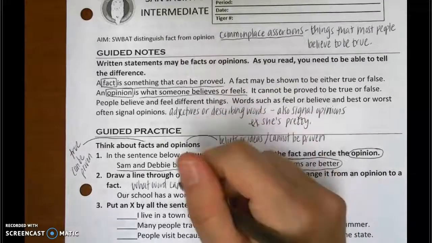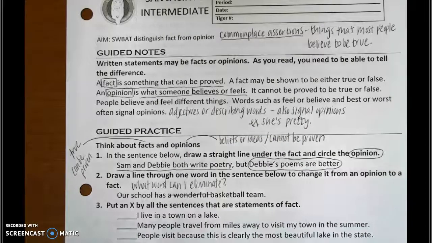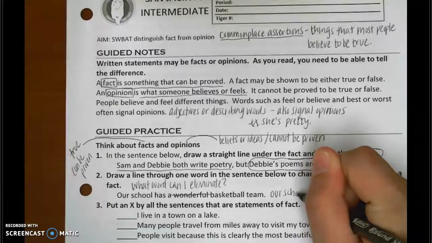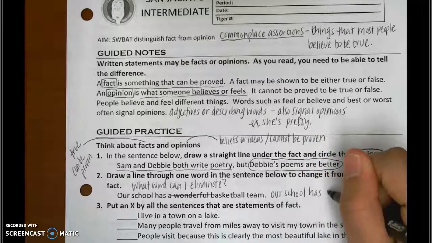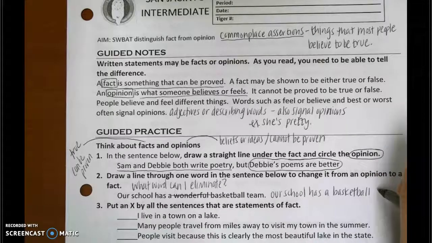That word would be wonderful. So I'm going to put a line through that. So I have changed it from "our school has a wonderful basketball team" to "our school has a basketball team."